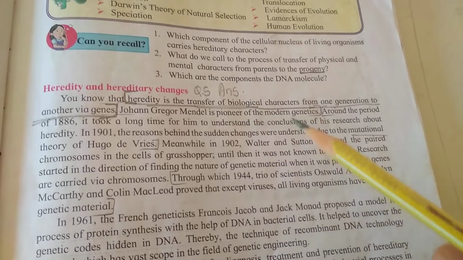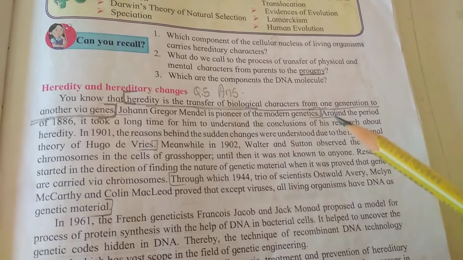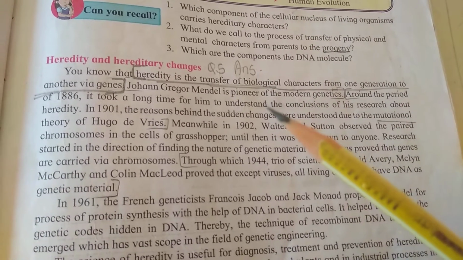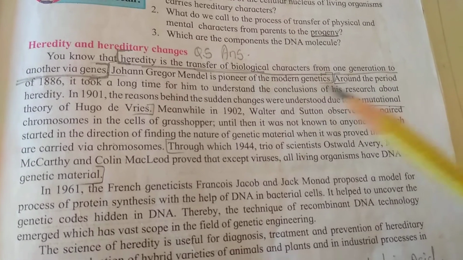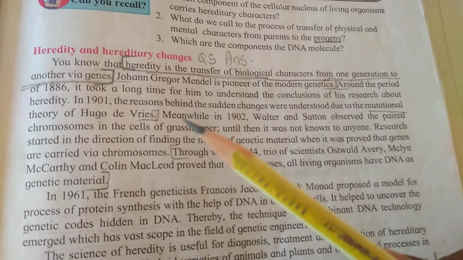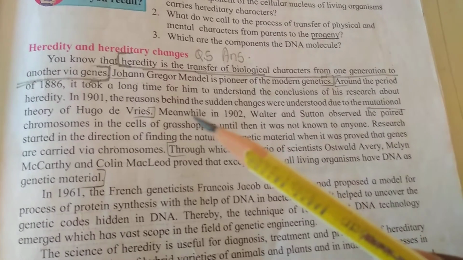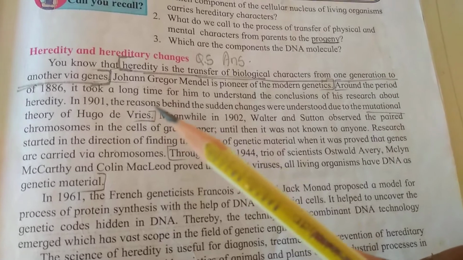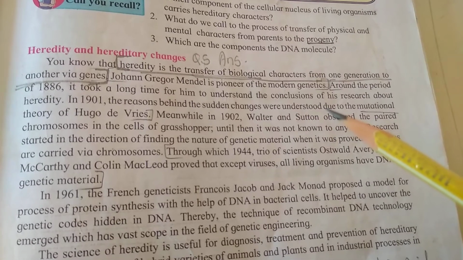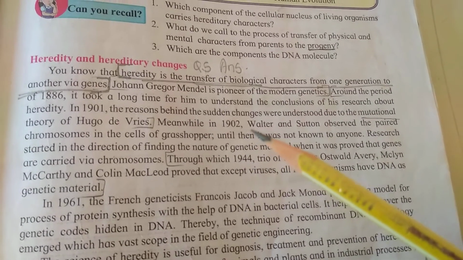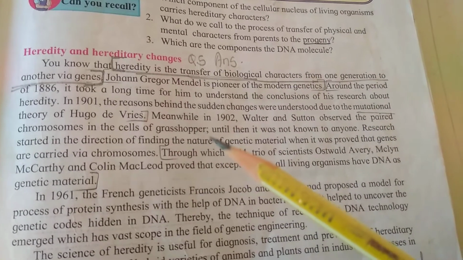Johann Gregor Mendel is the pioneer of modern genetics. Around the period of 1886, it took a long time for him to understand the conclusions of his research about heredity. In 1901, the reasons behind sudden changes were understood due to the mutation theory of Hugo de Vries. Meanwhile, in 1902, Walter Sutton observed paired chromosomes in the cells of a grasshopper.